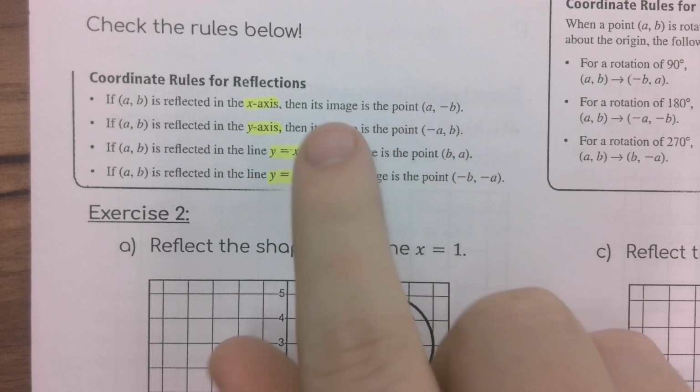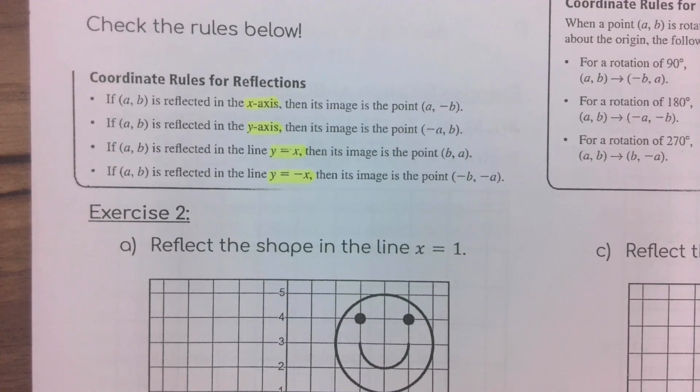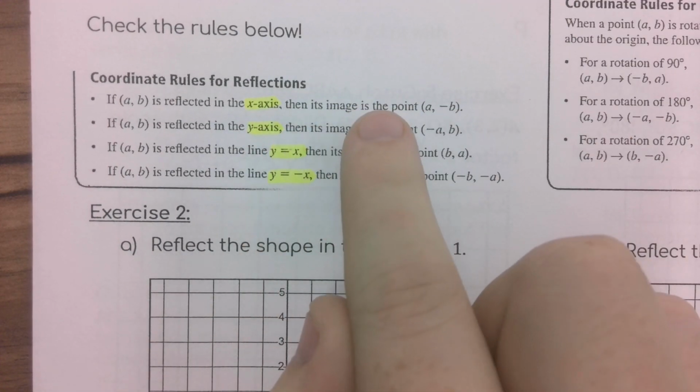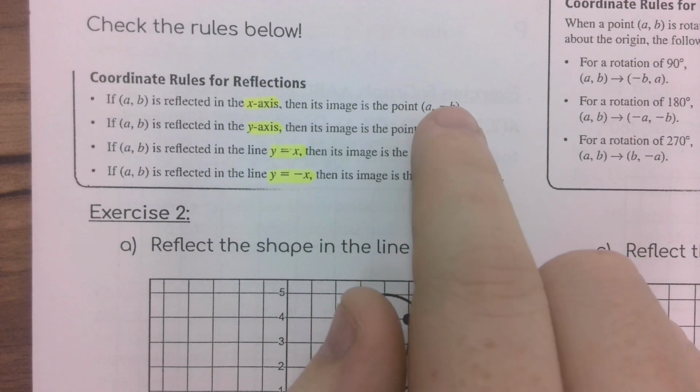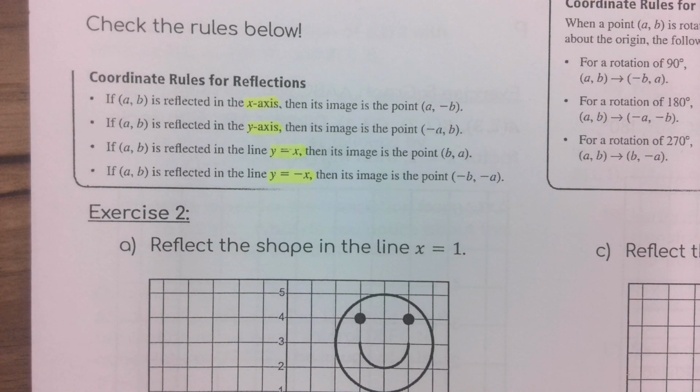For instance, if you're reflecting something over the x-axis, in other words, turning it upside down, then the image just has all the y values flipped upside down. It turns all the y values negative. Just as one example. But let's do some reflections here on graphs, and then we can use our rules to help us do the rest of the reflections.